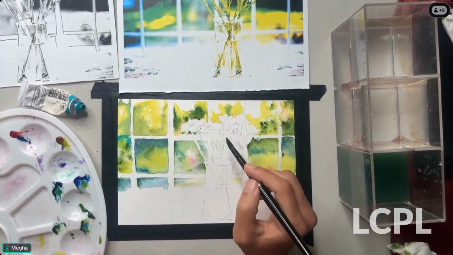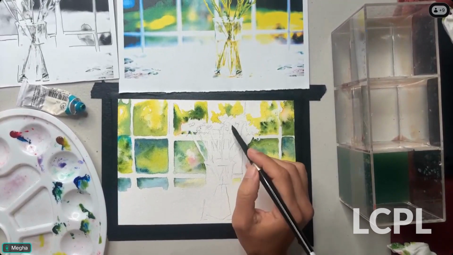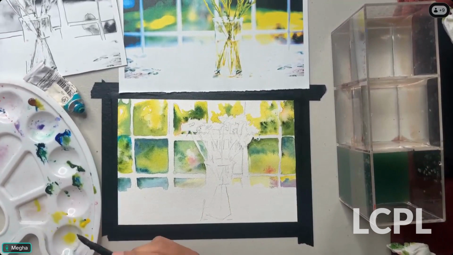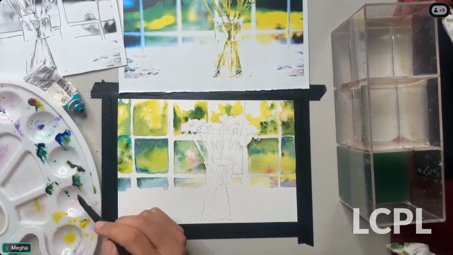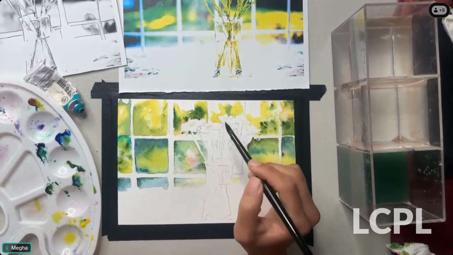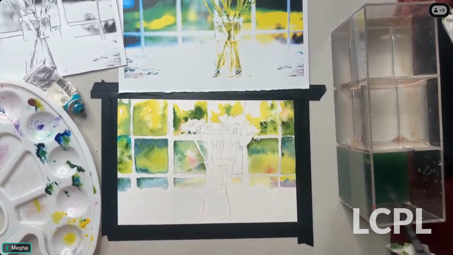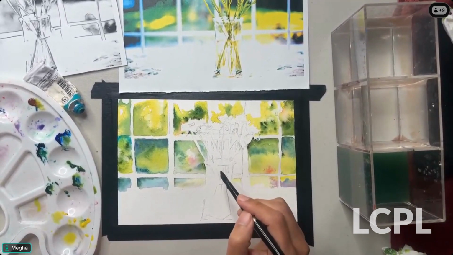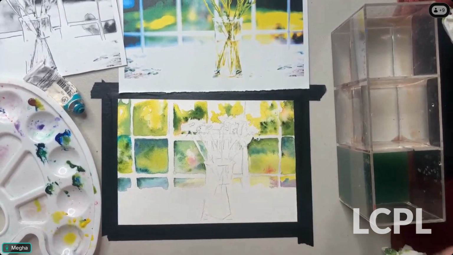We can do this first by creating the lights here. I'm going to use the yellows and similar greens mixed with some yellows here to make the lighter first, and then around it I'm going to paint some darks. Or you can even take the opposite approach. First do the darks, and then the lights will automatically appear. So let's see which one works here.